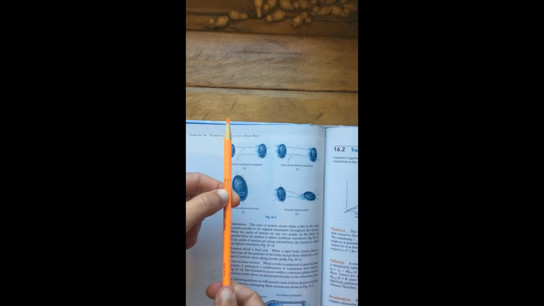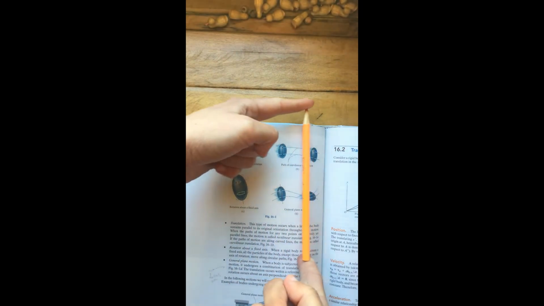On the next page, which is page 320, they introduced 4 different types of motion, which is in figure 16.1. So we have rectilinear translation here, and you should be reading through this on your own. But for rectilinear translation, as the object moves through space, if you pick 2 points on the object, so let's do the end of the pencil and the tip of the pencil, those points are moving along straight lines.